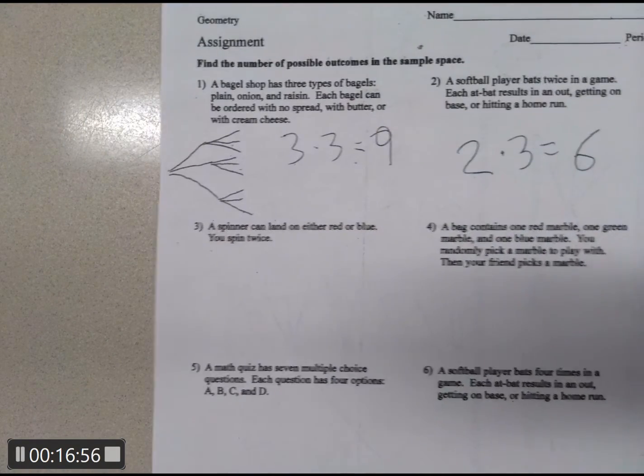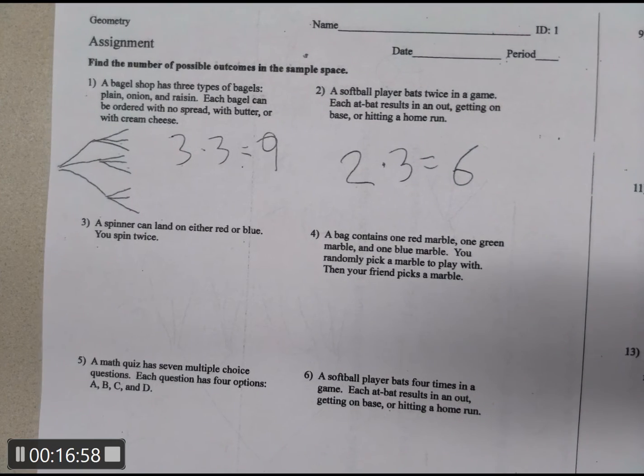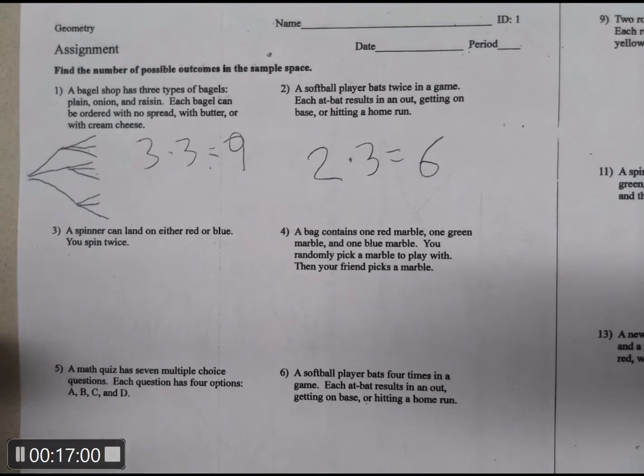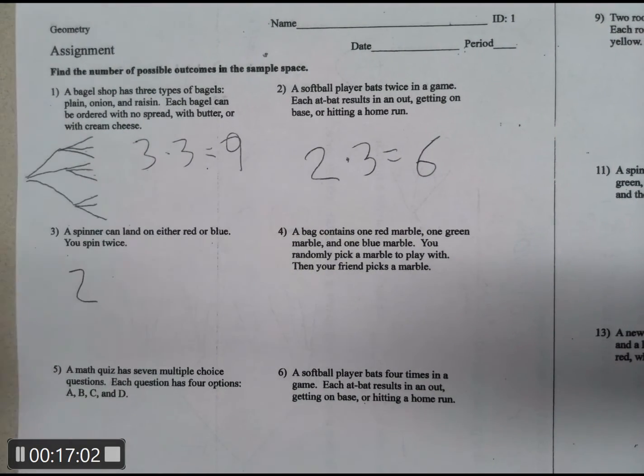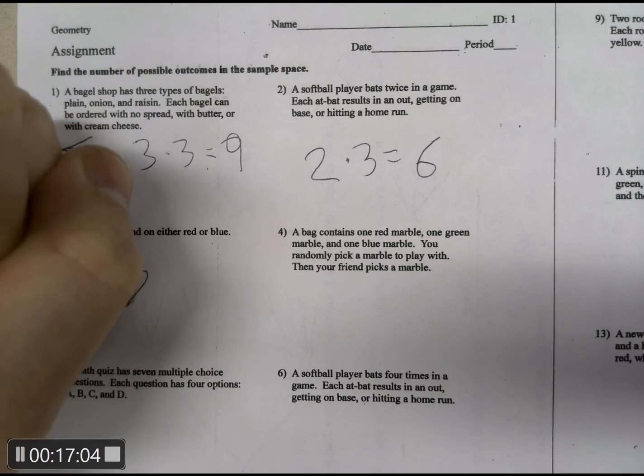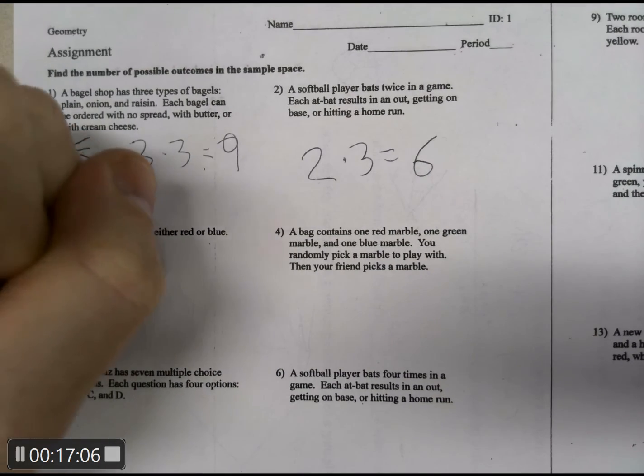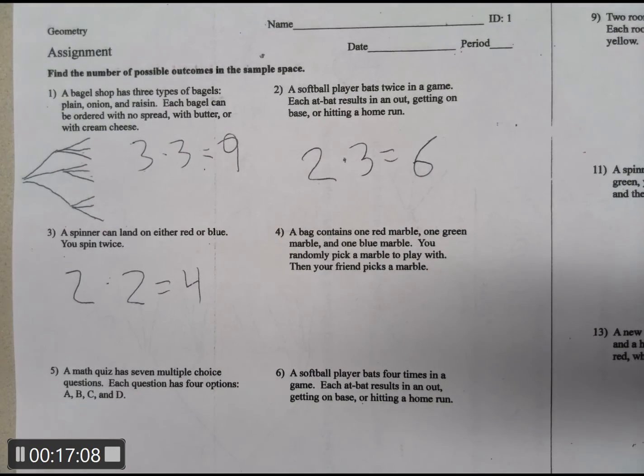Number 3, we're spinning a spinner. Spinner can be red or blue. First spin can be red or blue. Second spin can be red or blue. 2 times 2 equals 4, and no more.